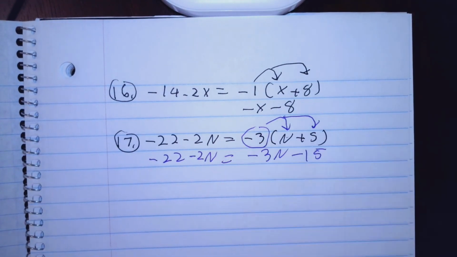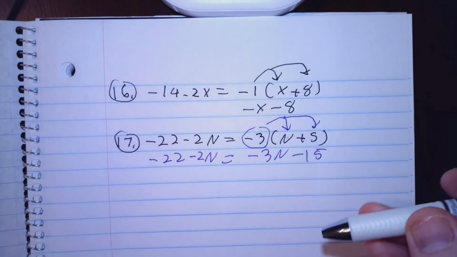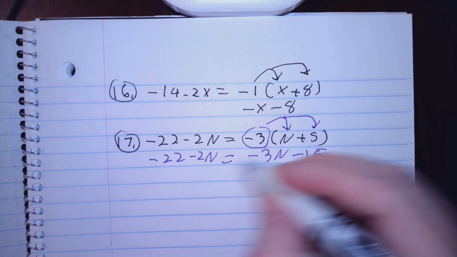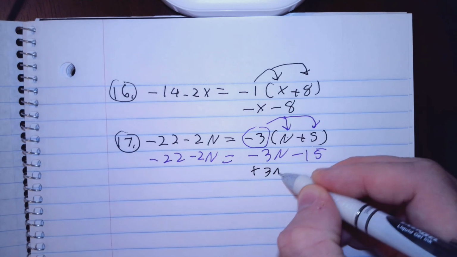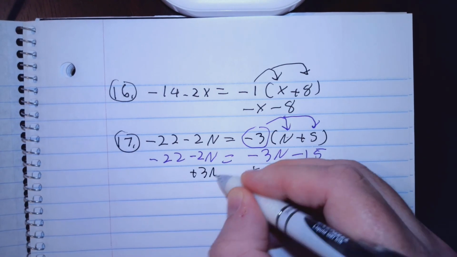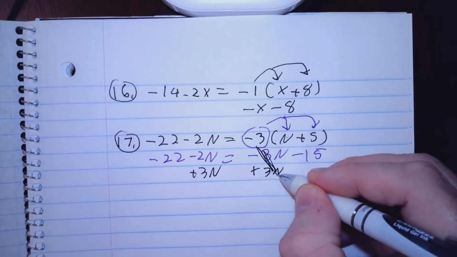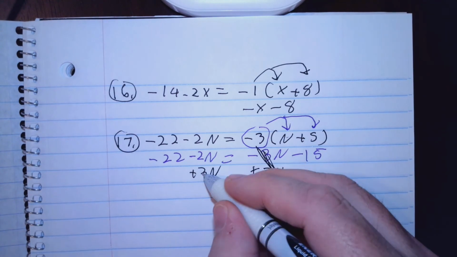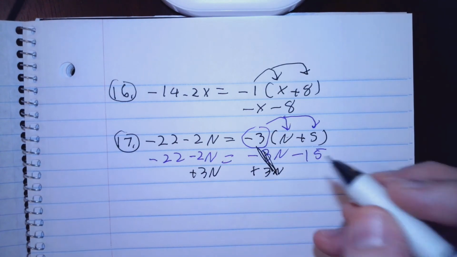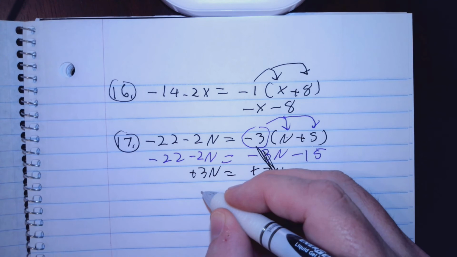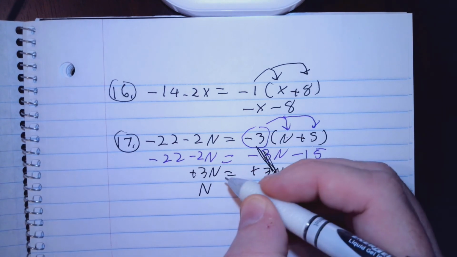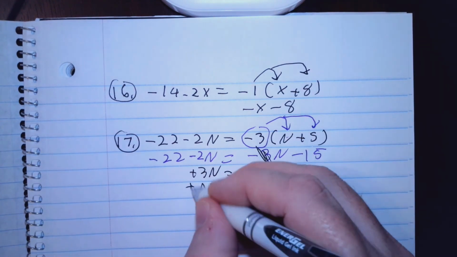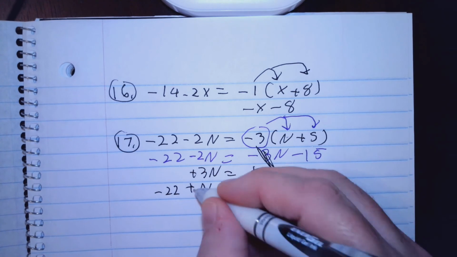Of course, I'm showing you how I expect the work to be done on the test. Let's go ahead and let's add 3n to both sides. That gets rid of this n, so we only have n's on one side. So negative 2 plus 3n is going to equal 1n, or just n. And that's a positive n.